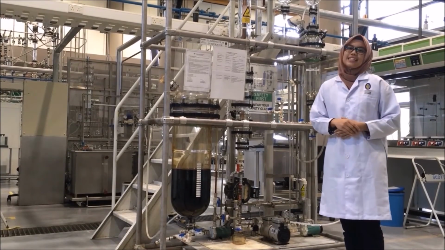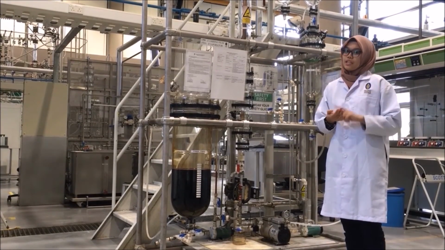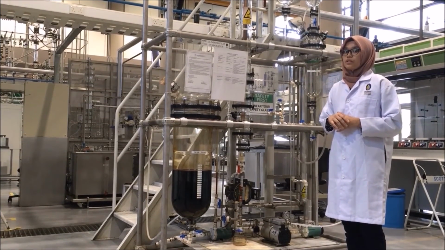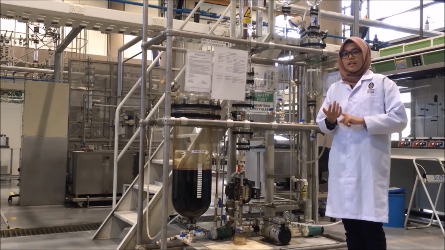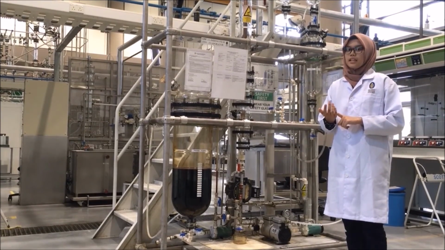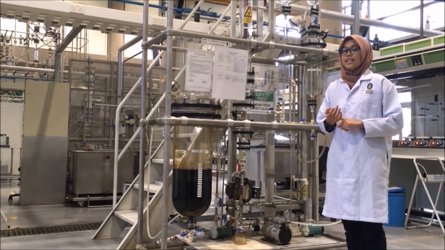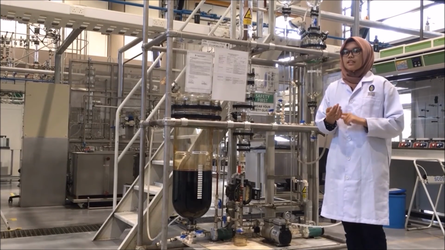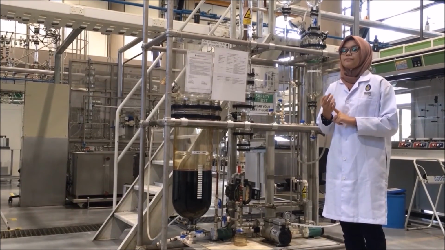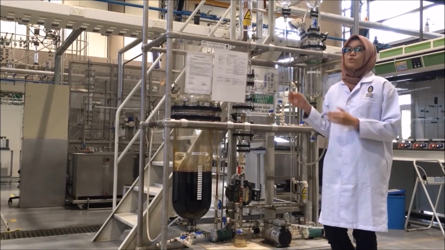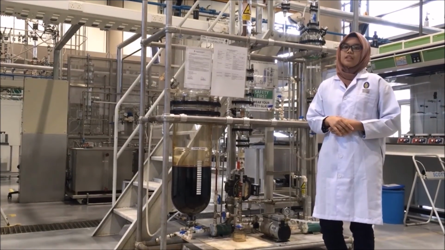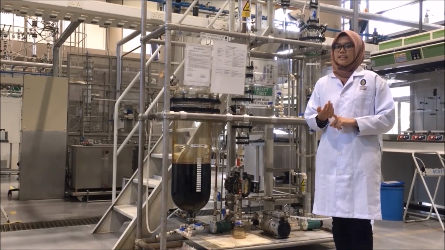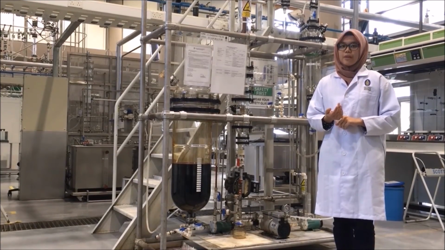The climbing film evaporator is used heavily in the paper industry, to concentrate black liquor, and it is also used in the food industry to condense milk, and not to forget the pharmaceutical industry for the crystallization of supplementary pills, drugs, and antibiotics. There are a few limitations to this climbing film evaporator, and one of the solutions to improve the product quality is to use a falling film evaporator.